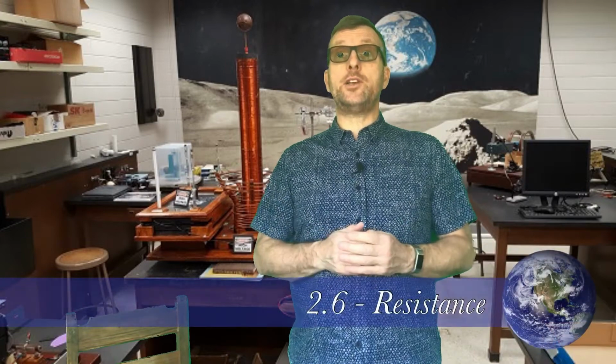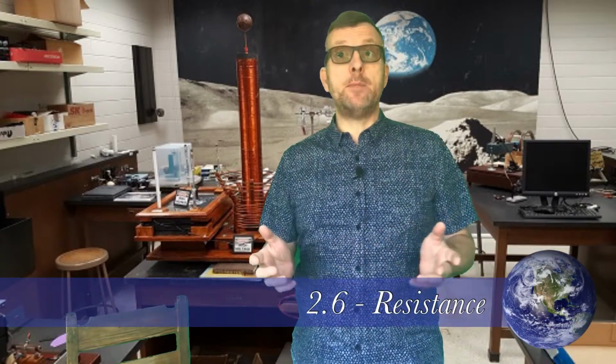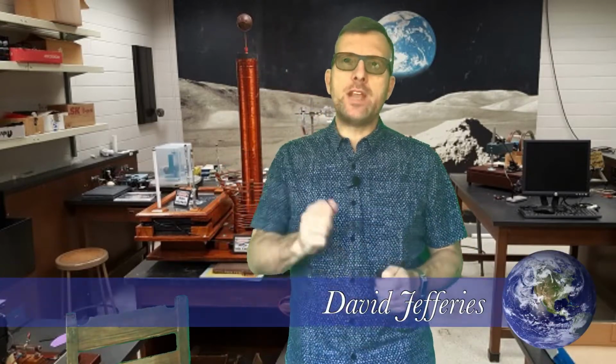Hello and welcome back to this, what is the final section in chapter 2 on resistance. Now, resistance is a measure of how easy or how difficult it is for electricity to flow through a material. Now, current passes very easily through copper wire because it has a low resistance. However, current doesn't pass so easily through the wire in a filament lamp.